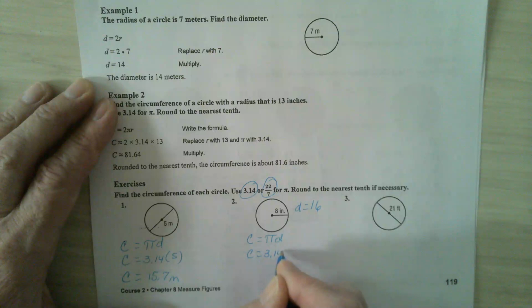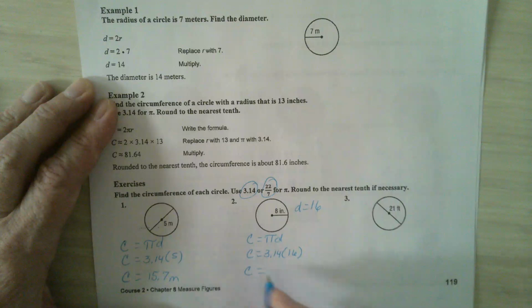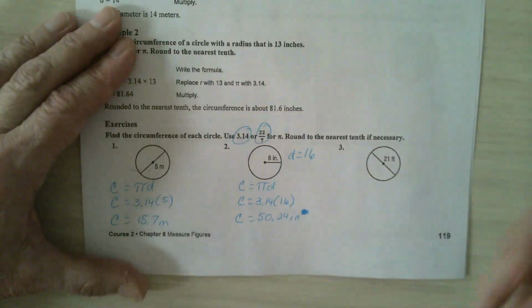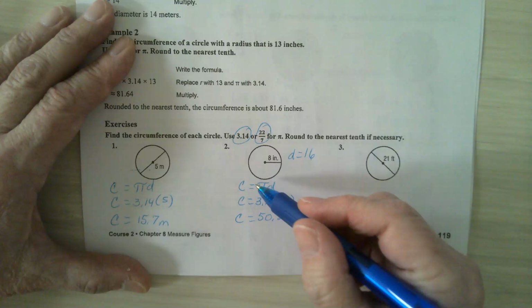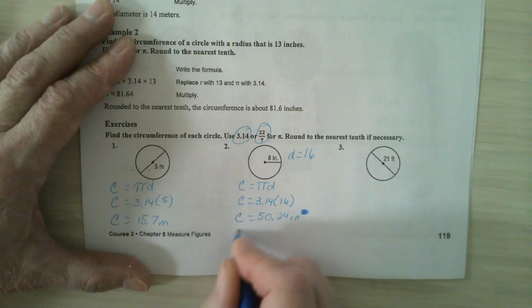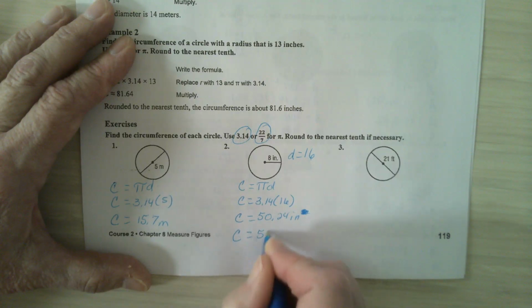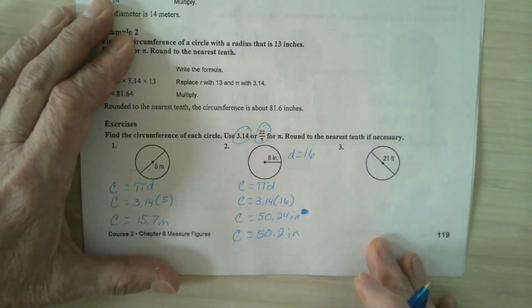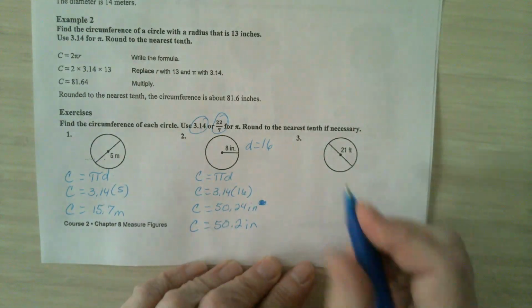So 3.14 times 16 will give you 50 24/100 inches, not squared. No, just inches. Again, make sure you're lining up your equal signs and communicating correctly. We are not finished with this one because we have to round it to the tenths place, and you get 50 2/10 inches.